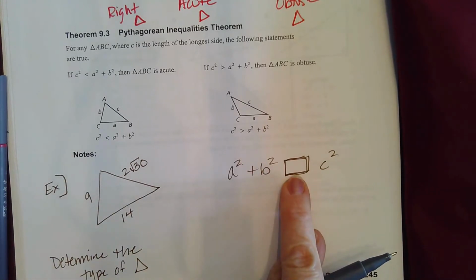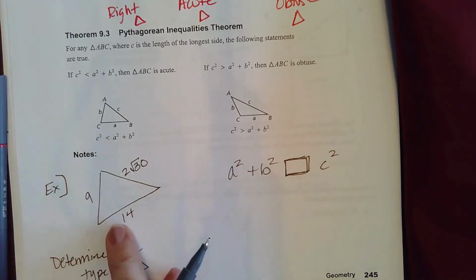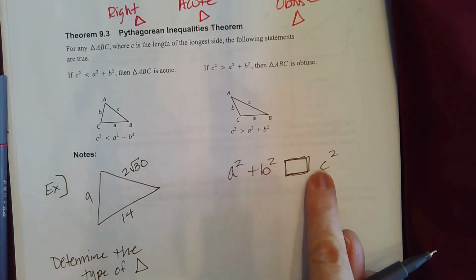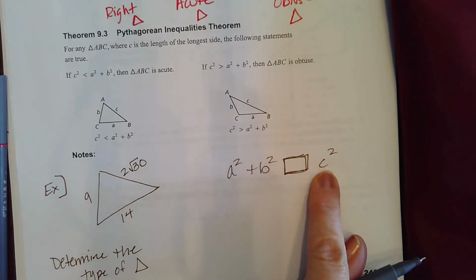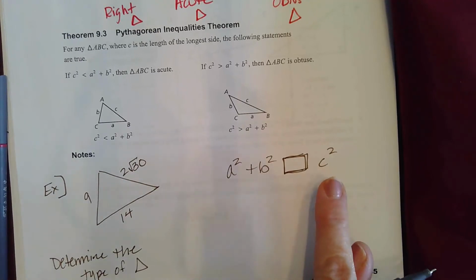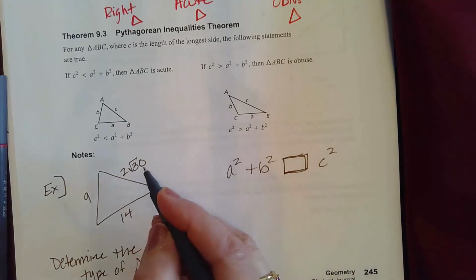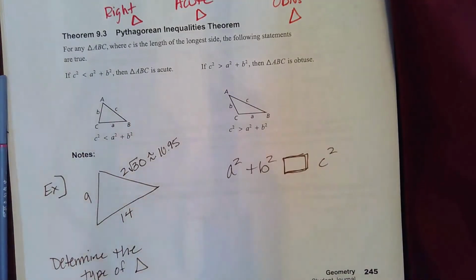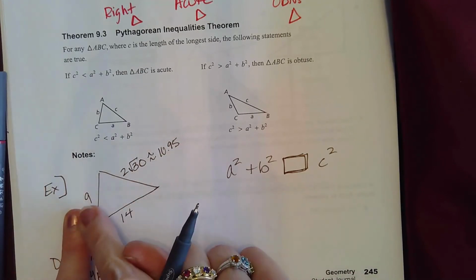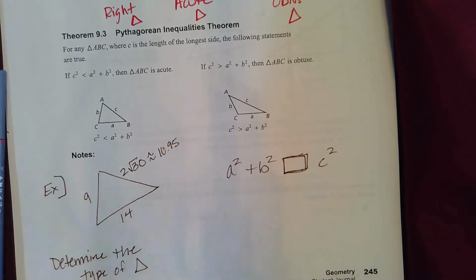So I'm going to put a box here to say, well, I don't really know what's in there yet, but I'm going to try to figure this out. The other thing you have to identify, just like I mentioned earlier, is that A and B are less important, but you do need to know what value goes in for C. C is always your largest value. As you can see here, we have 2 root 30, and sometimes that gets a little confusing, like what approximately is this number when it's written in this form. So I'm going to change that to a decimal just for the sake of looking at these 3 values. If I look at 2 root 30, 9, and 14, I recognize that 2 root 30 is not my largest number. 14 is my largest number.